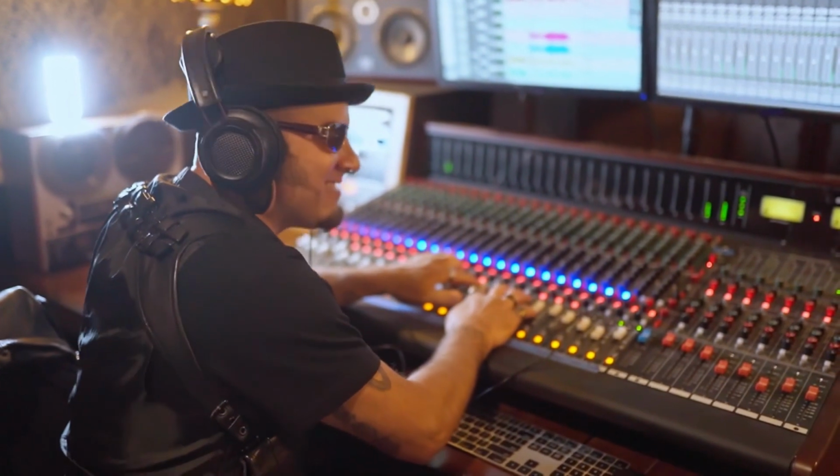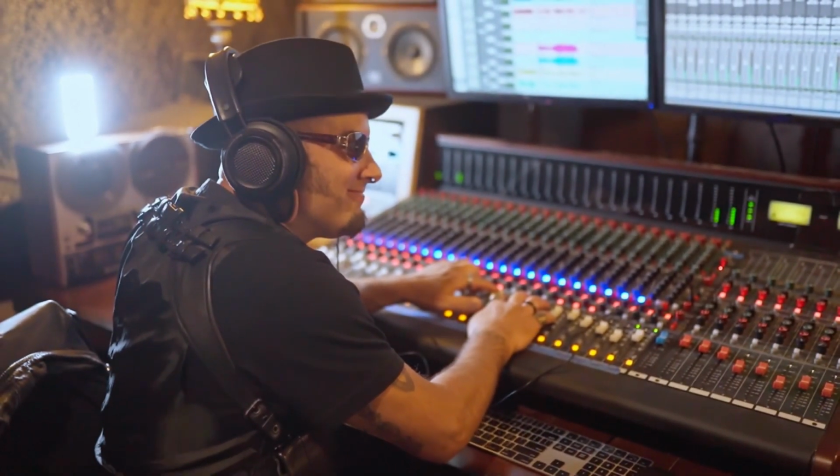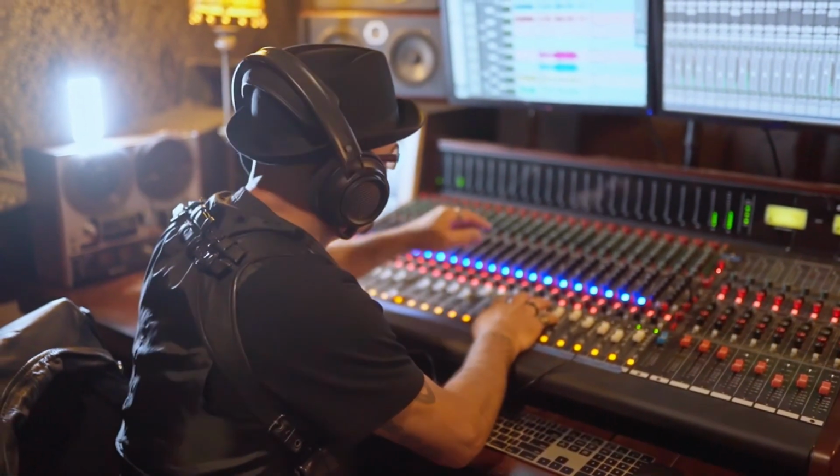You see, using the correct cables with integrity for recording and live performances is critical to ensure optimal audio signal transfer, minimize noise and interference, ensure compatibility, and maintain reliability.